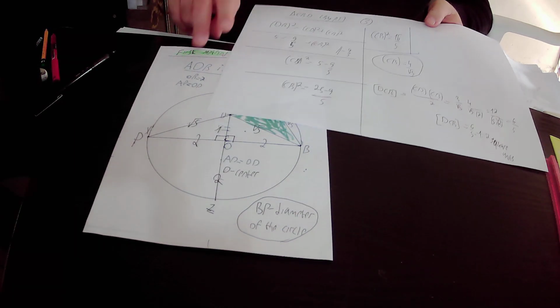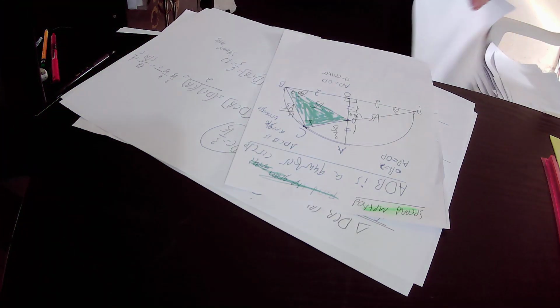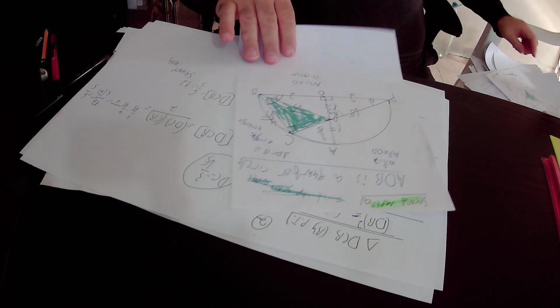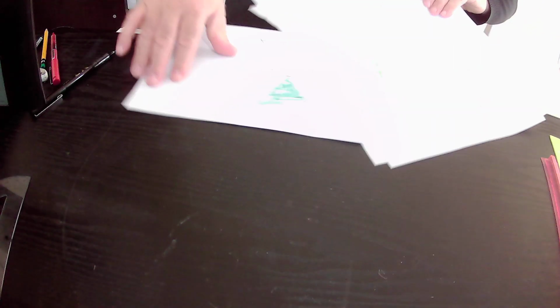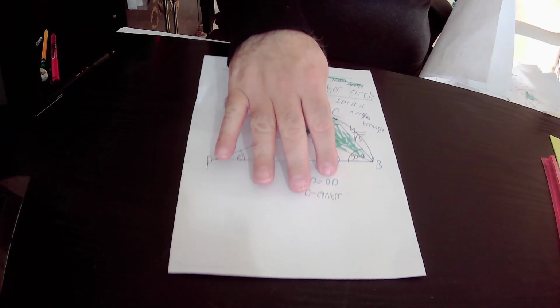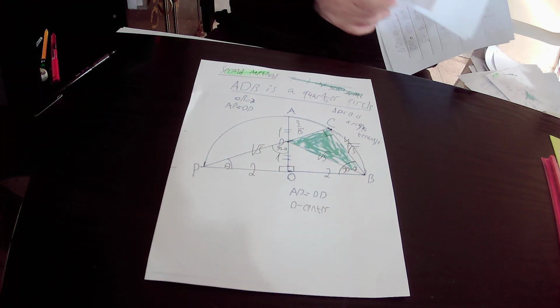Then I presented to you the second method to find the area of the blue right triangle, triangle DCB. In the second method, we use the following things that we already found in the first method.